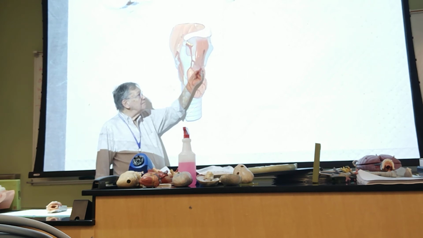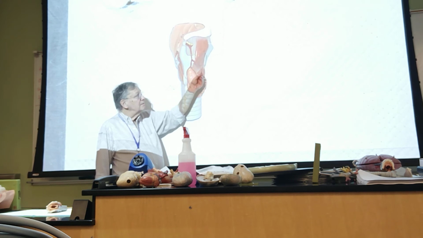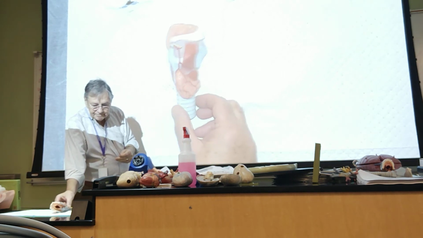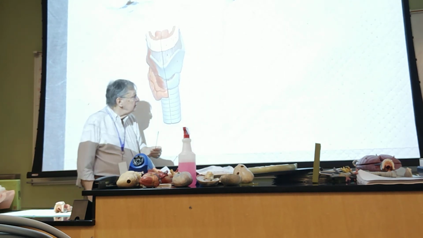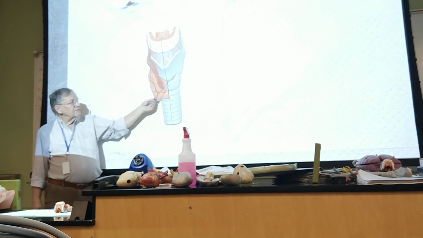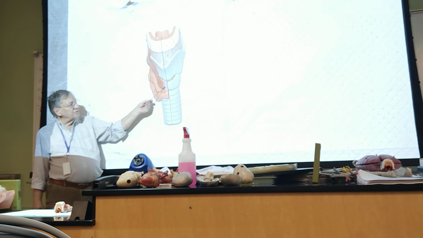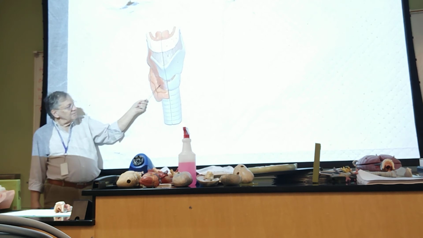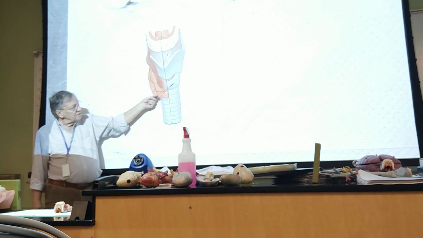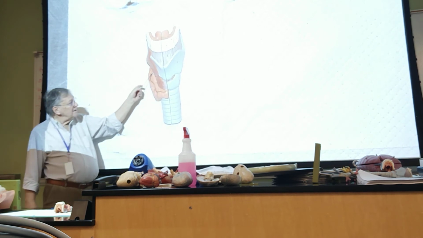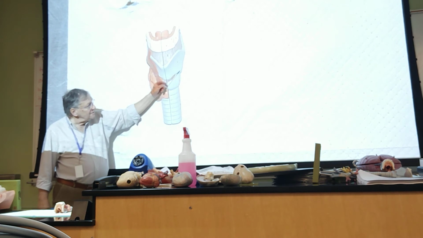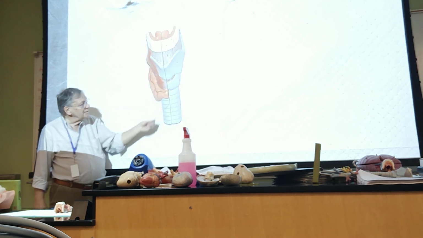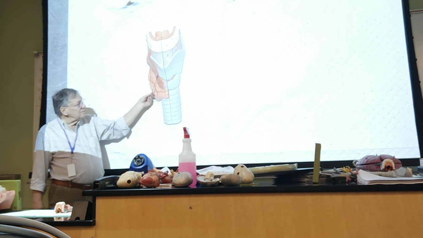Thyroid muscle. Thyroid cartilage, hyoid bone, muscle. Hyoid muscle. This is cricoid cartilage. It's also, of course, on this side. This muscle covers cricoid, but it also attaches at the corner edge of thyroid cartilage. So it's cricothyroid muscle.